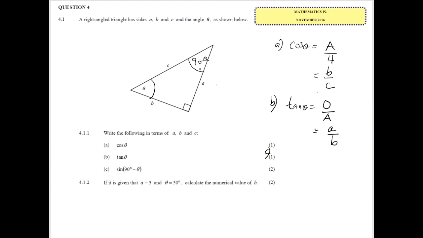Now we are speaking of 90 minus theta. The opposite side with 90 minus theta will be your B now. What is the hypotenuse side? Still your C, because the hypotenuse side is always opposite to 90. Then the third side will be your adjacent side, which is your A.